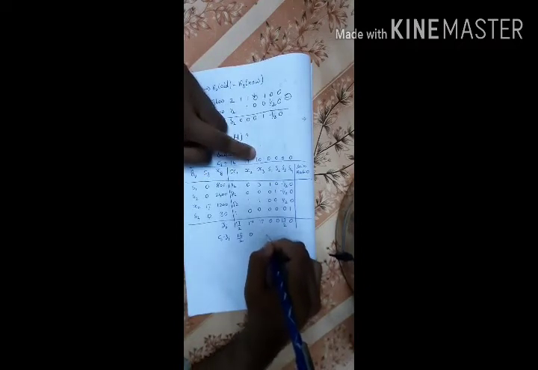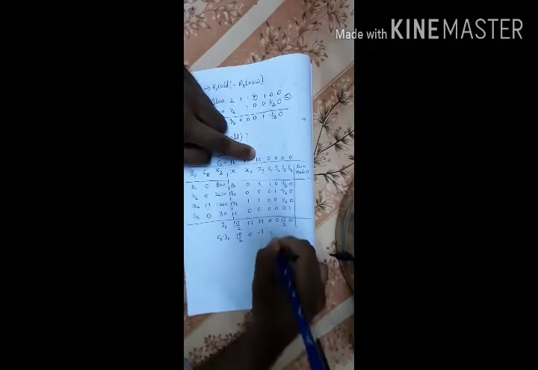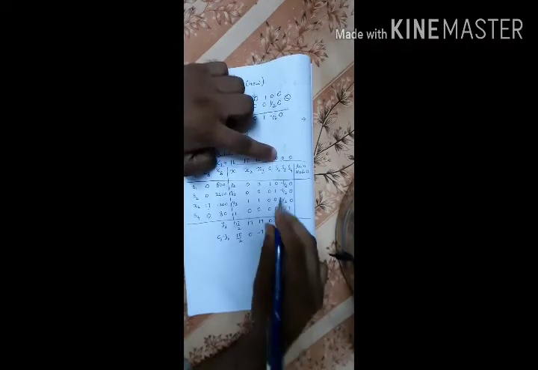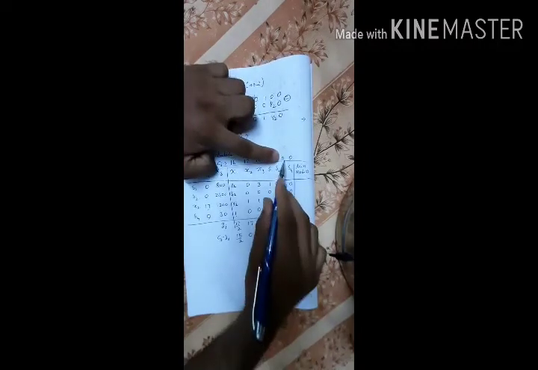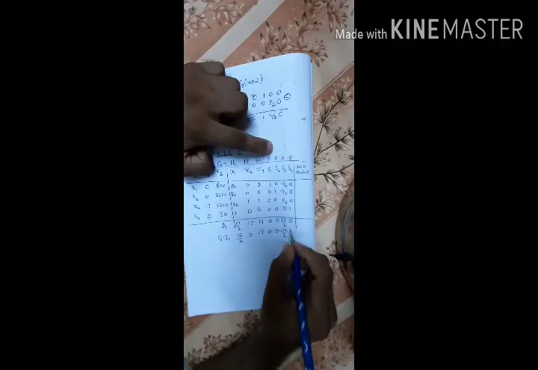Next, 10 minus 17 is minus 7. Next, 0 minus 0 is 0. Next, 0 minus 0 is 0. Next, 0 minus 17 by 2 is negative 17 by 2. 0 minus 0 is 0.